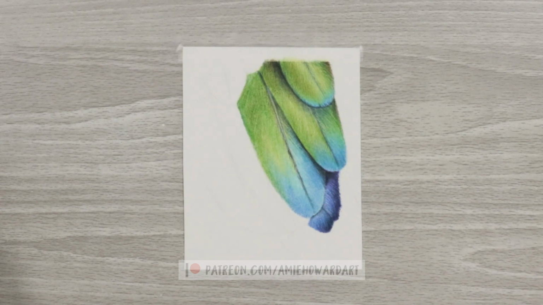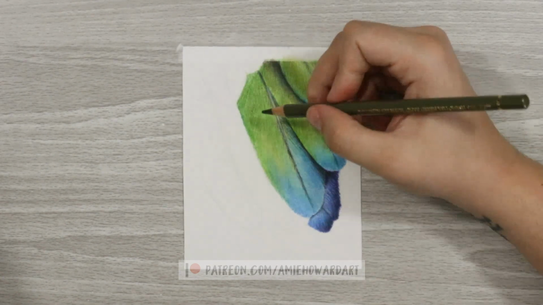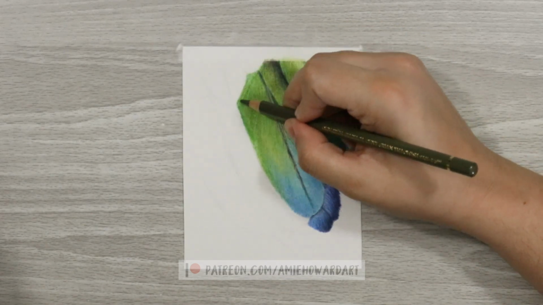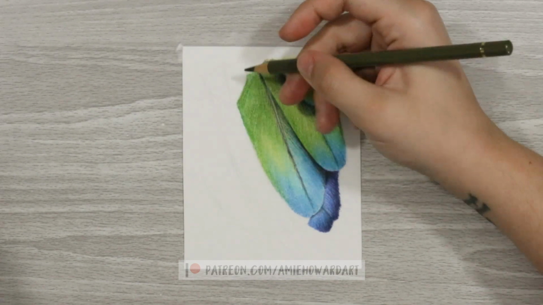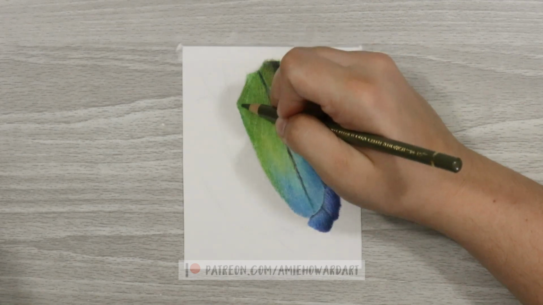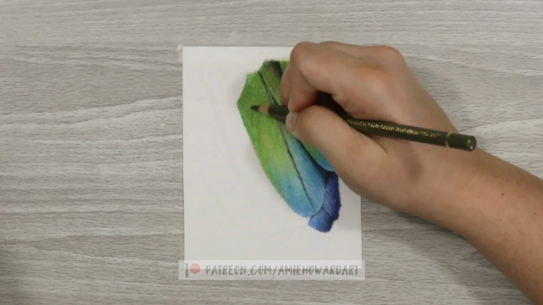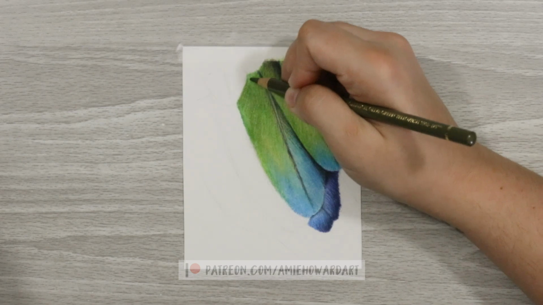So we just need to shade some more on the left hand side, so where you have these slight feathers just sitting over the top, just casting very slight shadow. You want to add some shading there.